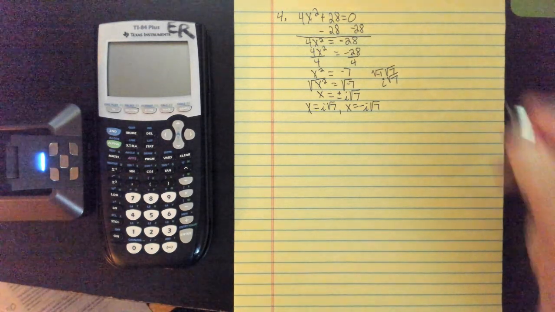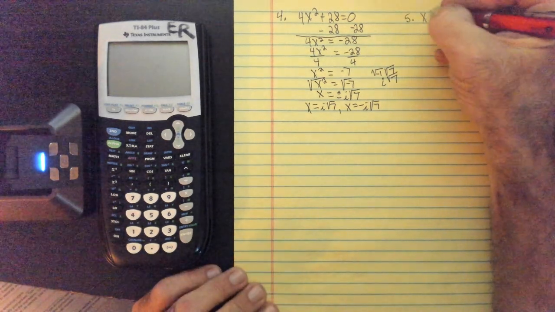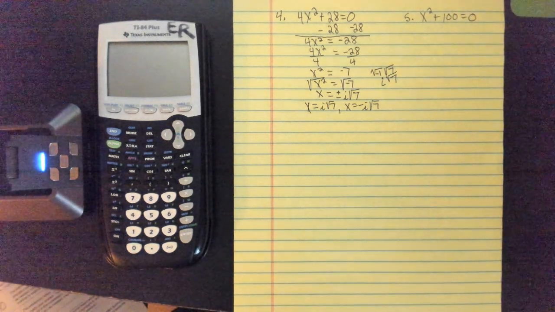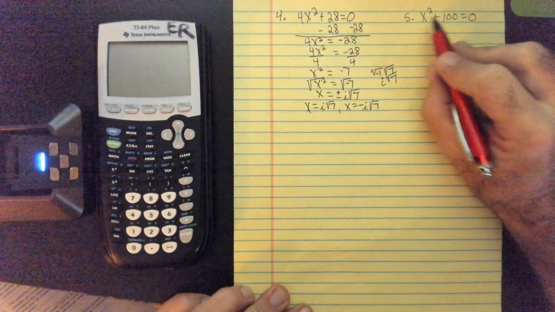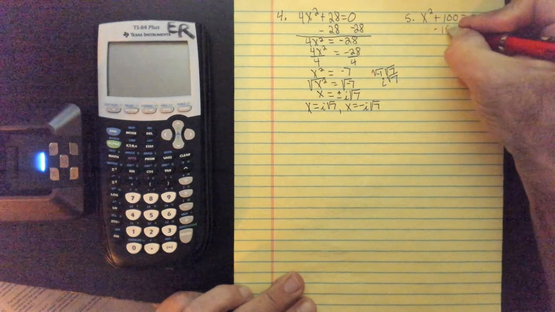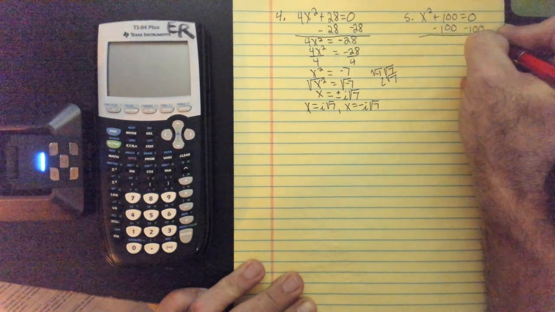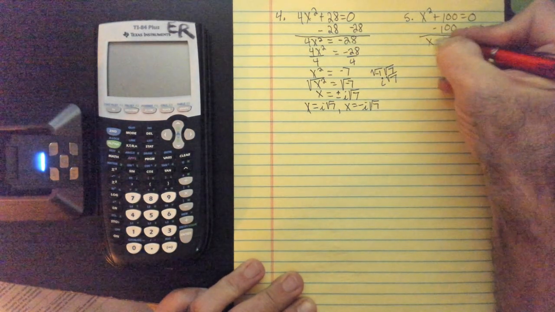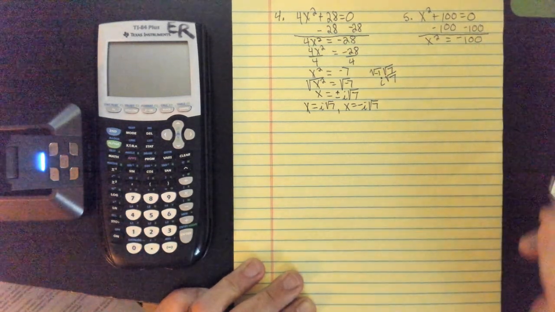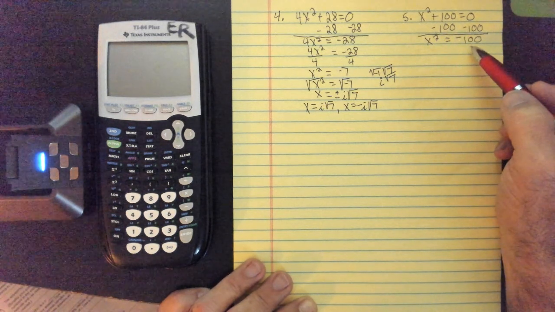Alright, let's see number 5. x squared plus 100 equals 0. And that just says solve. So once again, I got an x squared term and a number. So I'm going to subtract the number and get it to the other side. So notice what that does. That brings down my x squared, and that's going to equal a negative 100. So if something's positive on one side, when you move it over, you just change its sign.